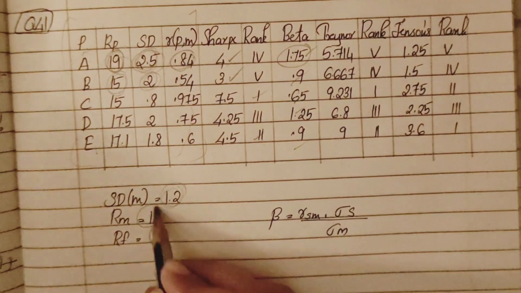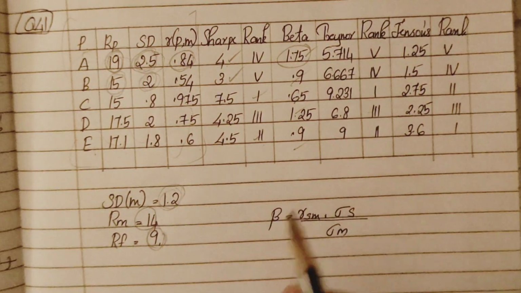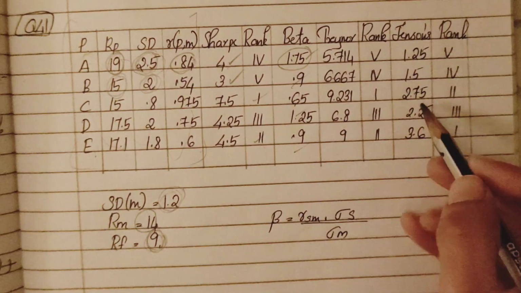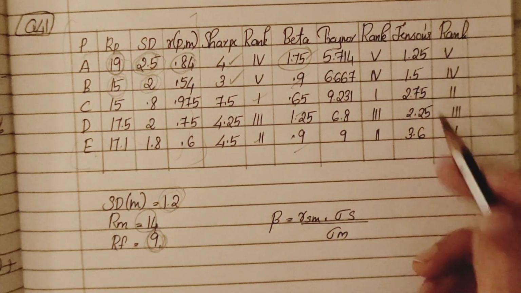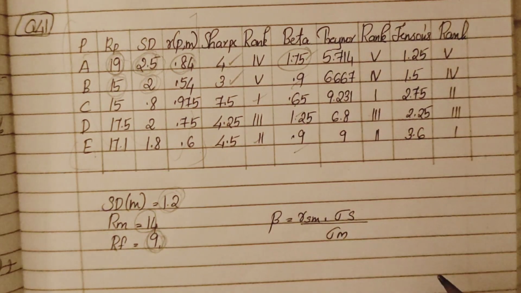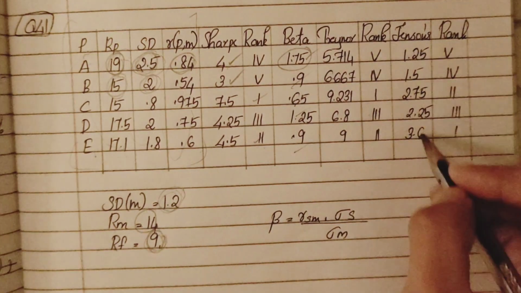RM is 14 minus RF is 9. So ഓരോന്നിലും സബ്സ്റ്റിറ്റ്യൂട്ട് ചെയ്യാം. So എല്ലാത്തിലും as per Jensen's alpha method all the portfolios generate a positive return. So if it is positive, the portfolio has outperformed. So rank ചെയ്യാം. So which one is generating the most?